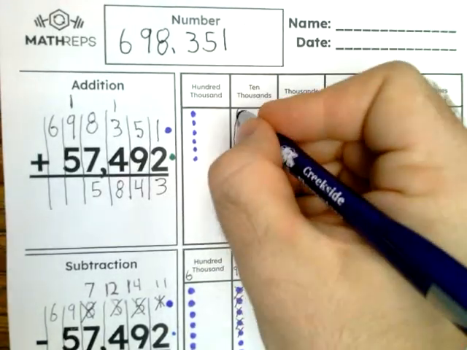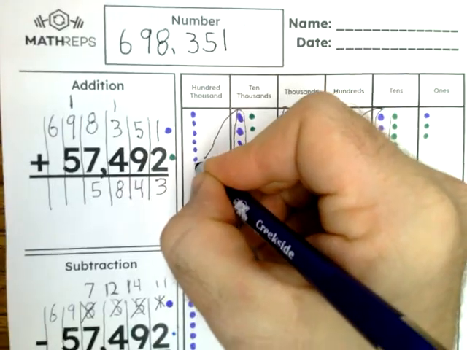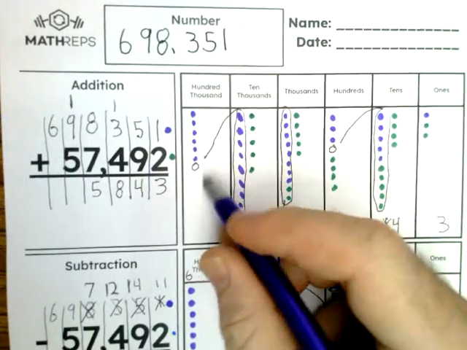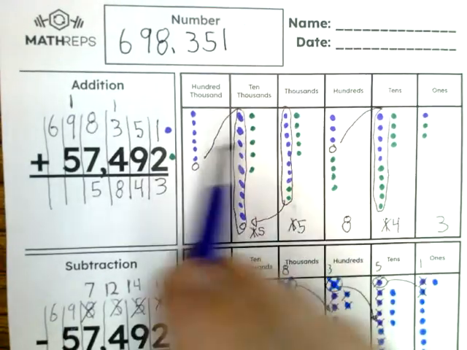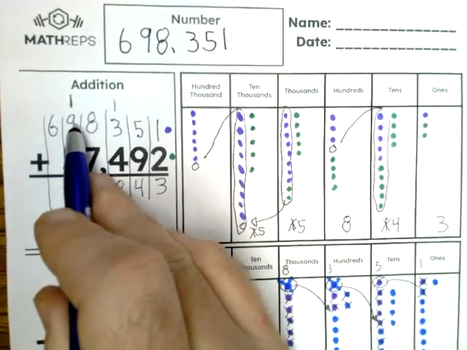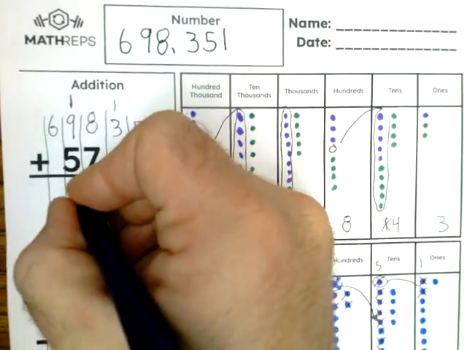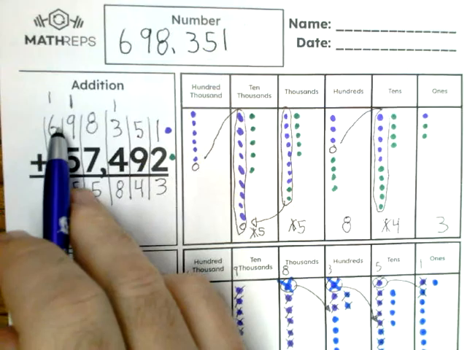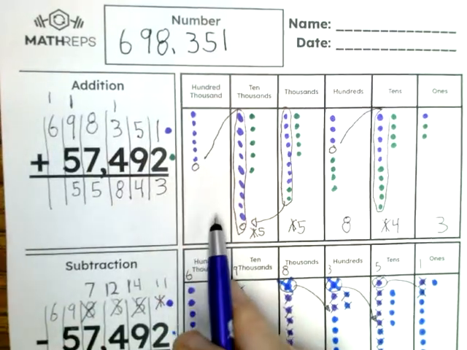Regroup. So I'm going to take these 10, I'm going to put them over here, add them. So this 1 is being moved over here, right? So again, 1 plus 9 is 10, plus 5 is 15. Write the 5 here, add the 1 here. Well, now I have 6 plus 1 plus 0.